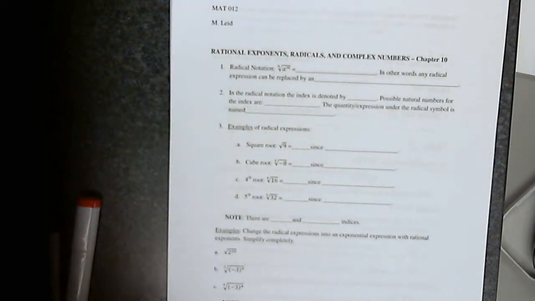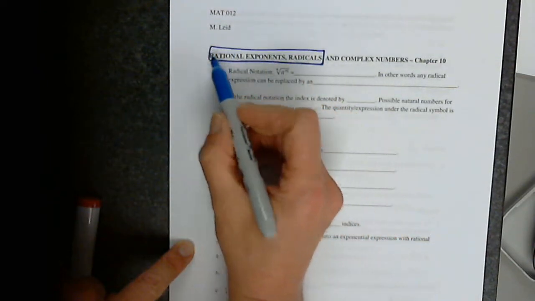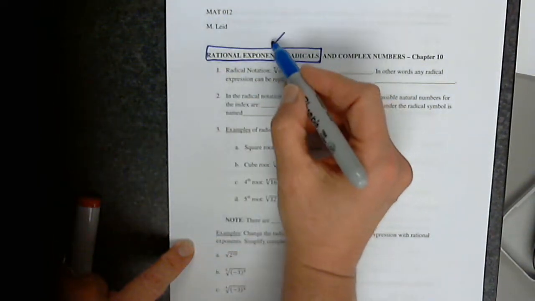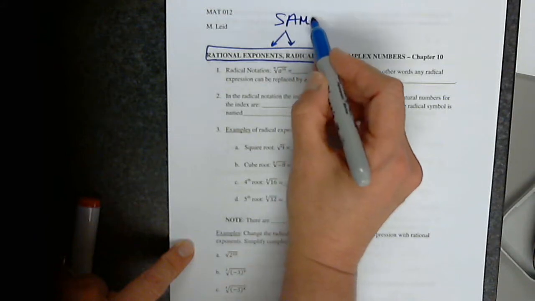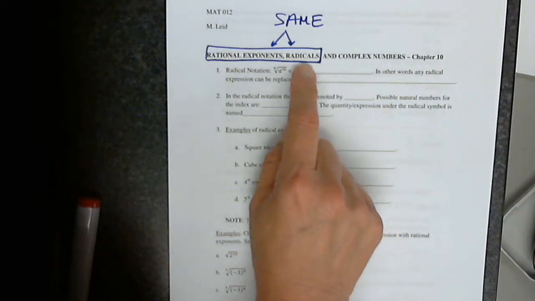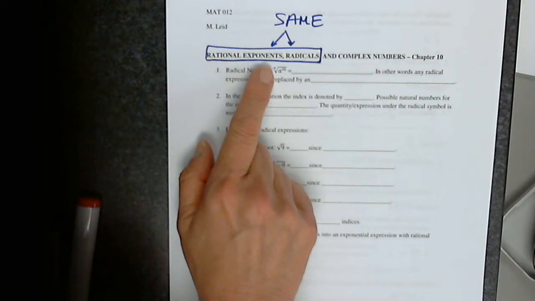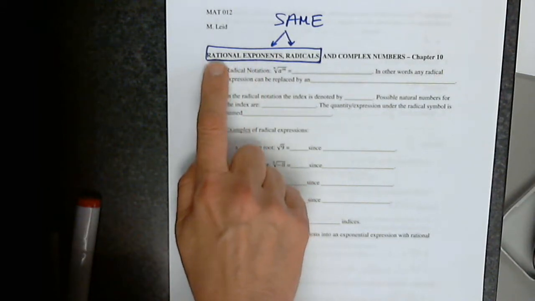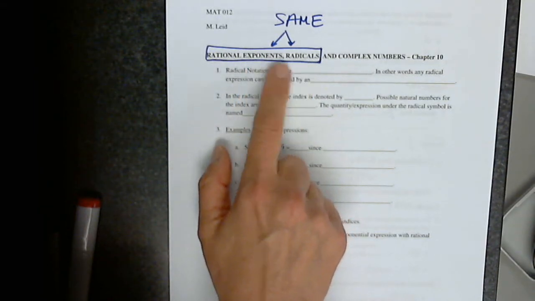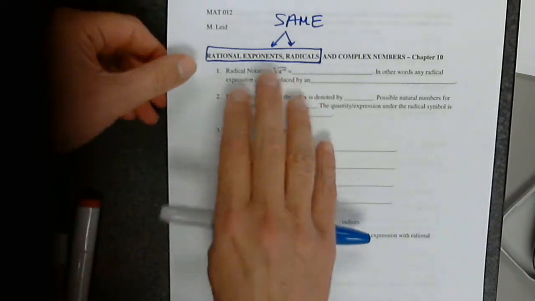So now, from the very beginning, I want to say that these two are together. Forget about this. This is something at the very end of the chapter. These two are together because they are the same. How is that possible? I'm telling you that a radical can be changed into an exponential notation with rational exponents. And I'm telling you that, in other words, vice versa, an expression with rational exponents can be changed into a radical. They don't look the same, but they are the same. So keep that in mind. I'll come back to this in a second.